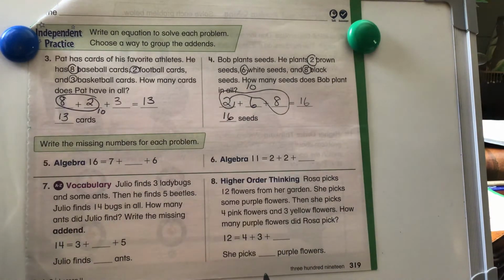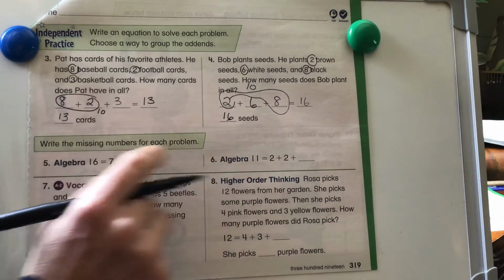Okay, now here's our algebra. This is our equal sign means the same as. So now we need to find our missing numbers.